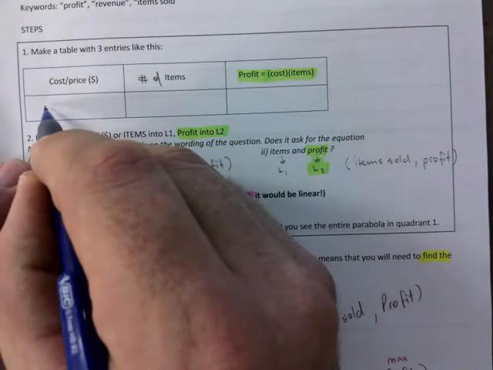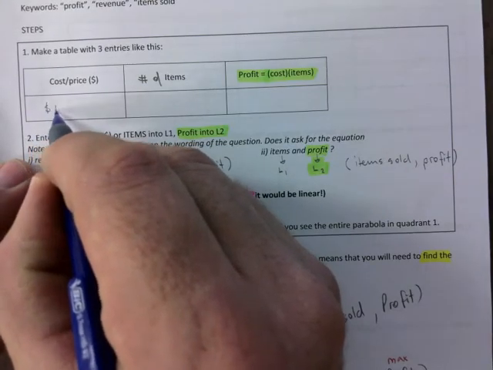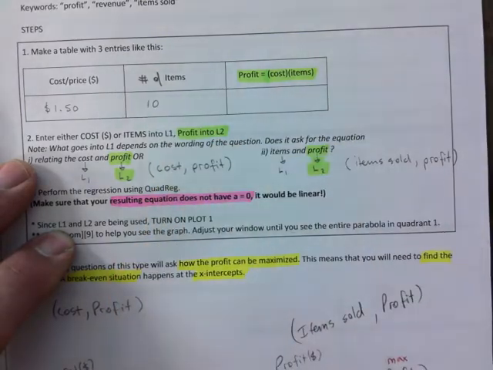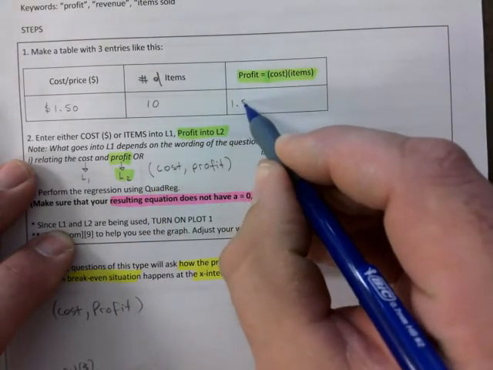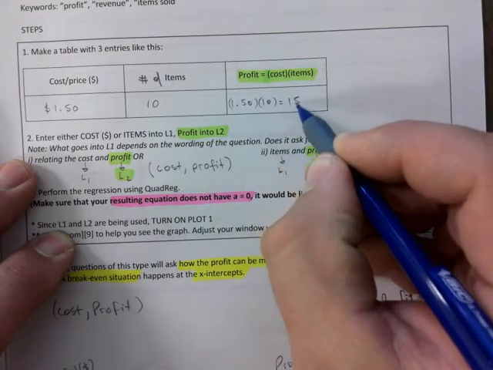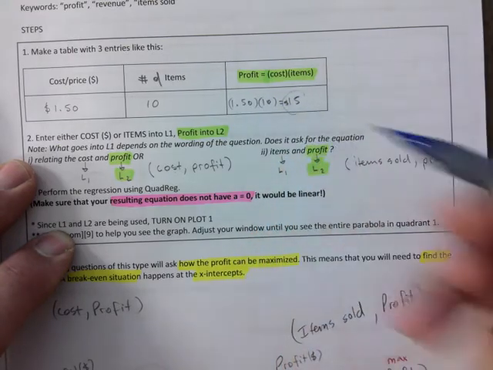If you sell, like, let's say something costs $1.50, right? And you sell 10 of those, right? Then it stands to reason that it would just be 1.50 times 10, which is $15, right? Your profit.